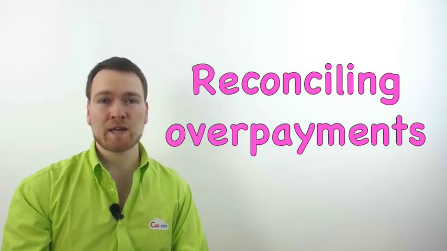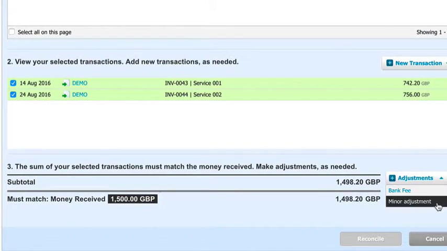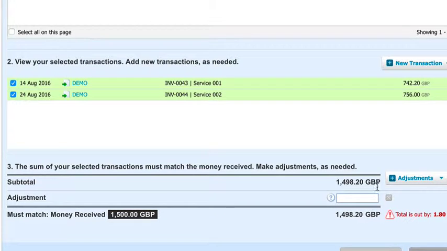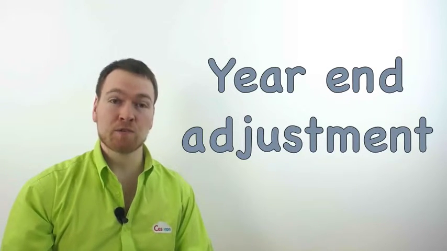When a customer overpays you, how do you go about reconciling this in Xero? There's a few methods for this. The first one is we find a match on the transaction, we allocate it to any outstanding invoices, and then with the remaining amount, we post this as an adjustment. This will go into your balance sheet account, and this will be represented under rounding. We will, however, have to action this towards the end of the year, but for now it reconciles the transaction.